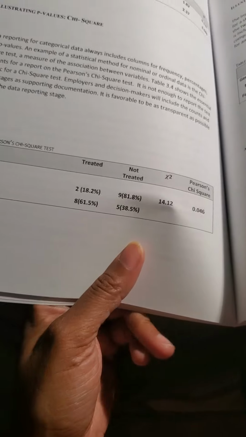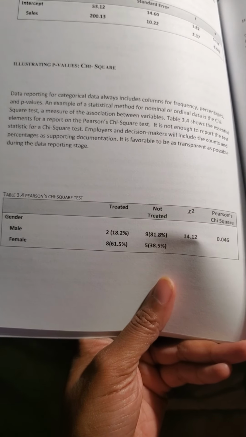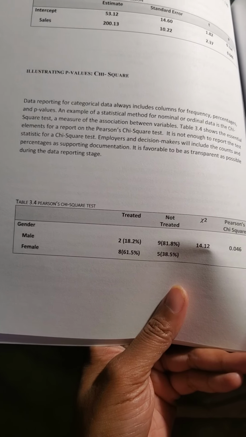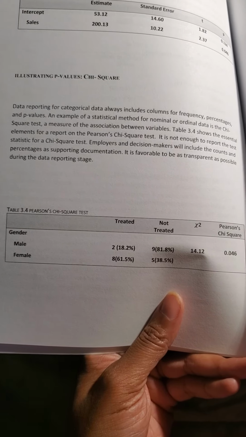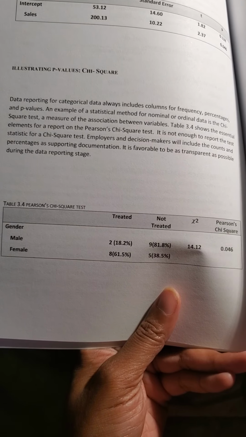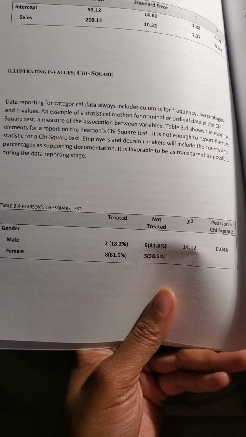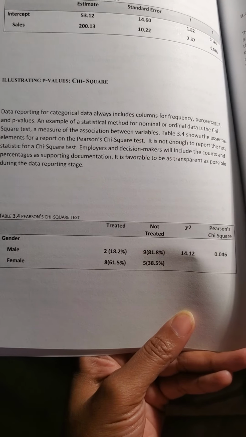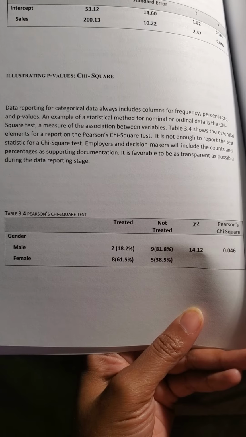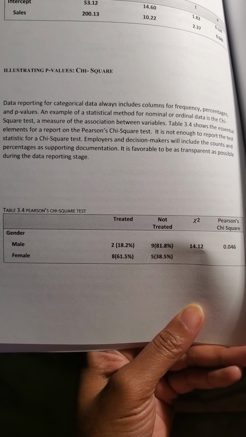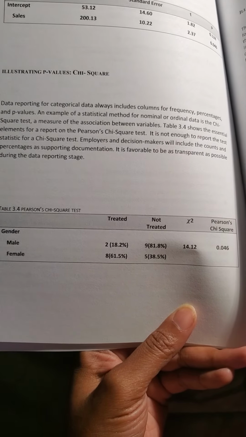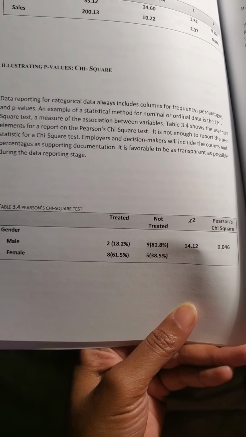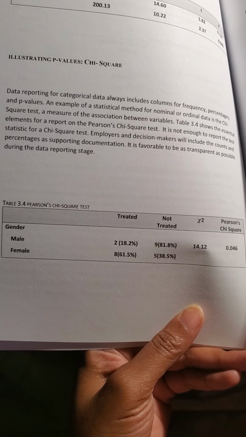Okay, so you look at this table, right? It's not enough to have just the counts. It's favorable to have the percentages so that you could speak relatively about how much is in each cell, right? So you could see from here that you have a lot of males that are not treated. You have 81.8% males that are not treated, right? Okay, and only 18.2% that are treated.